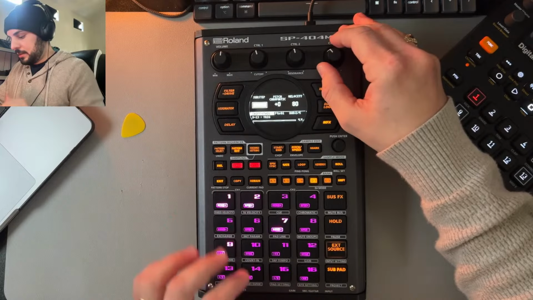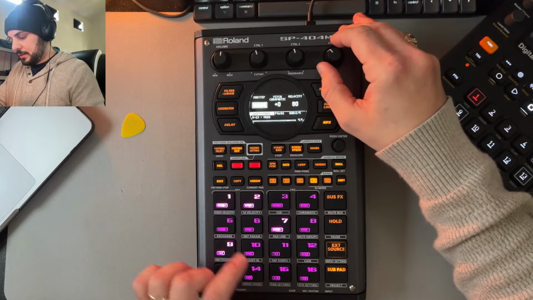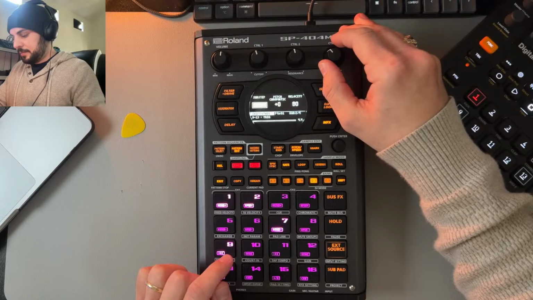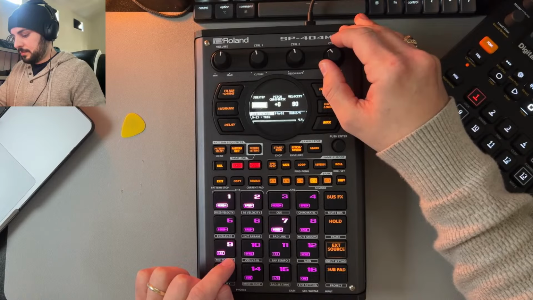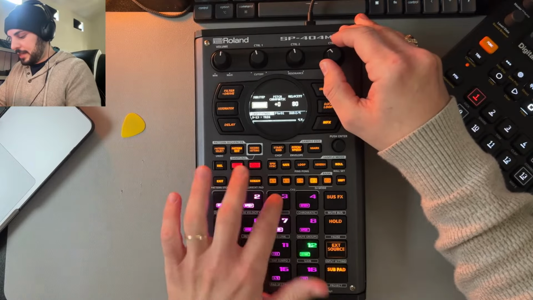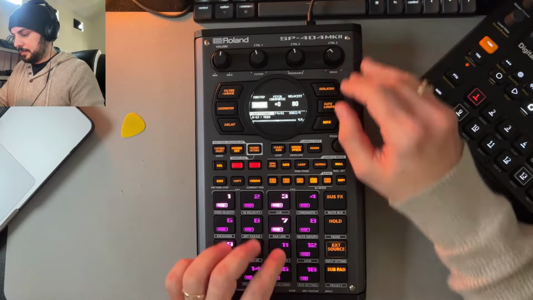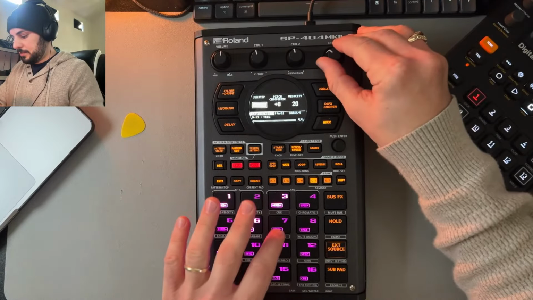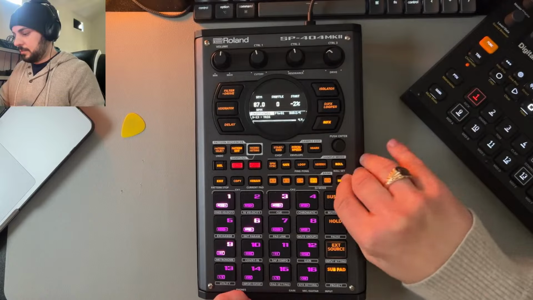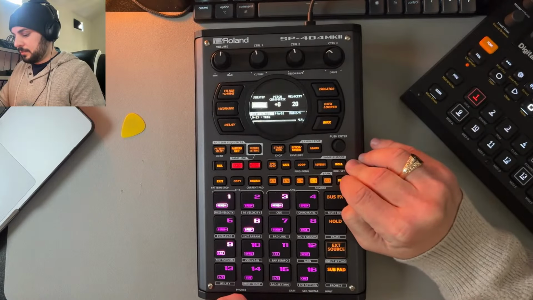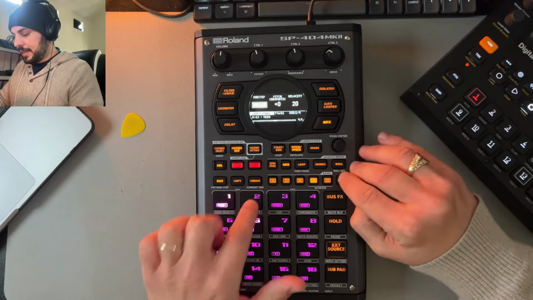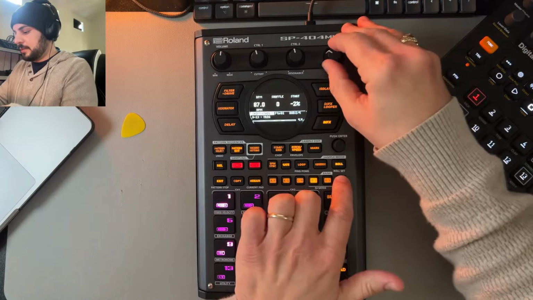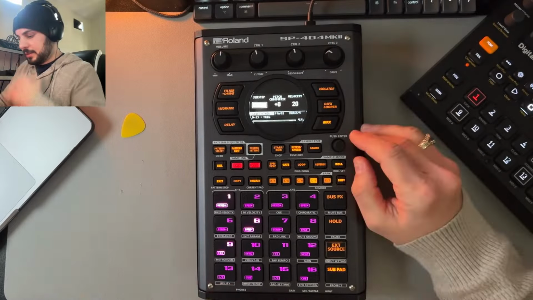Kick on 3. See what that sounds like. No, I don't like that. Let's put that there. I actually really want that kick faster almost. Let's pull it back even farther.